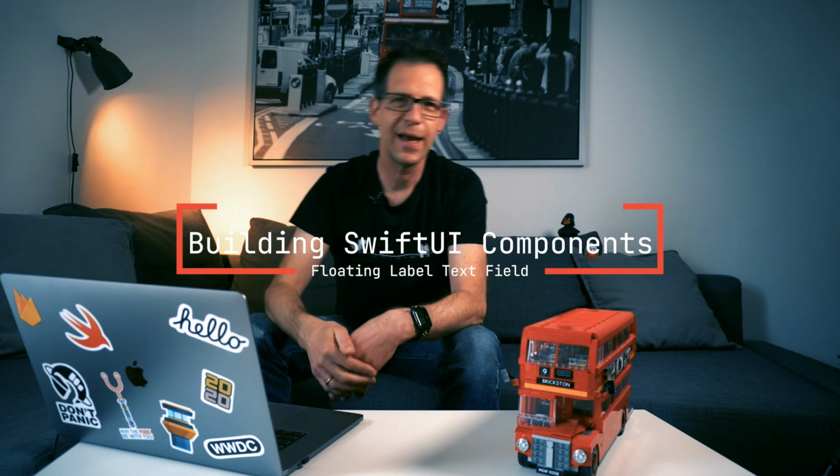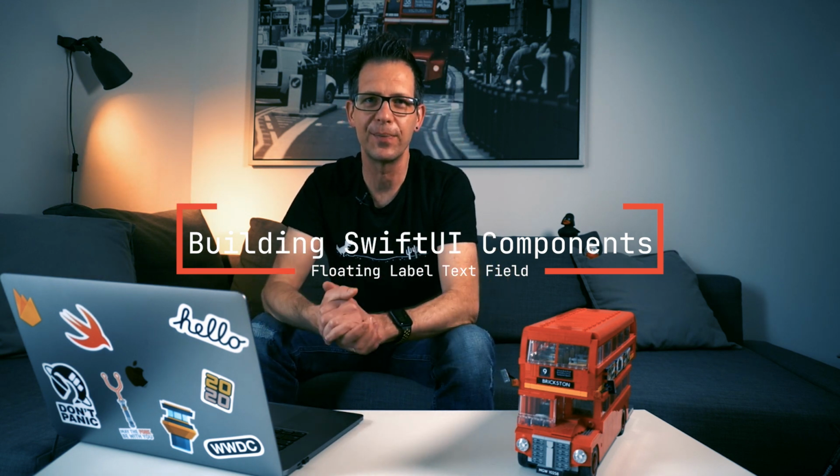Hey everybody, and welcome back to this series about building SwiftUI components. In the last episode, we learned a few techniques for improving the structure of our SwiftUI code. And today, we're going to take it one step further and look into building a reusable text input field with a floating label.